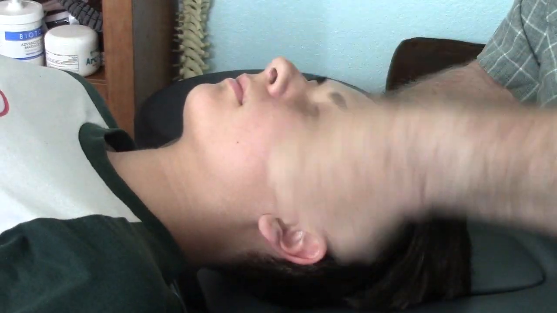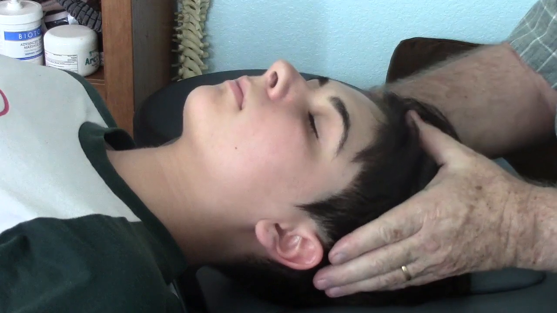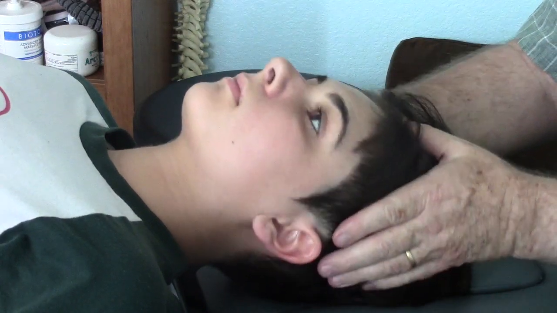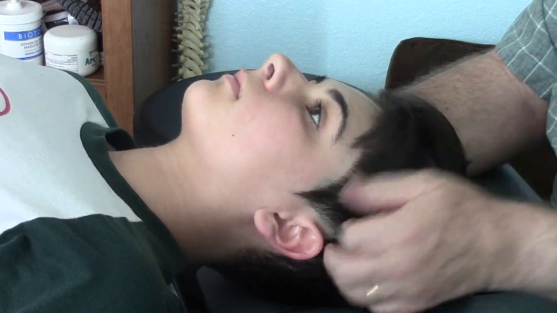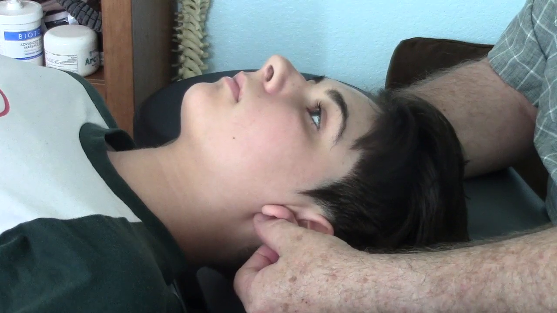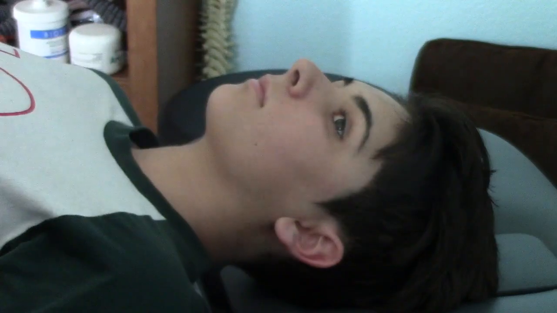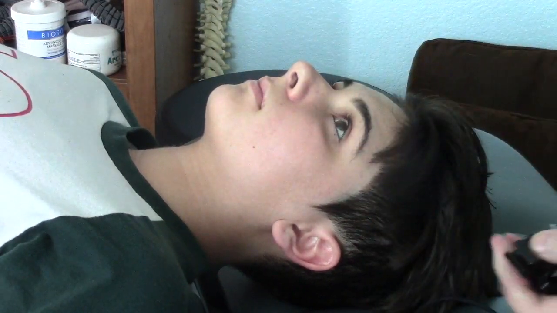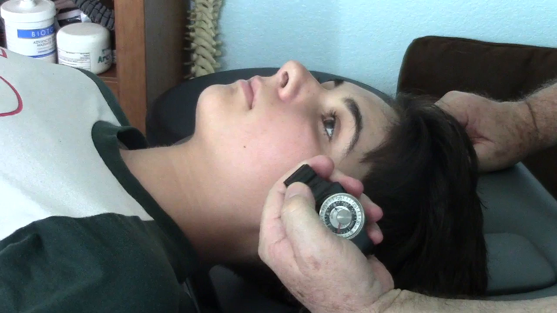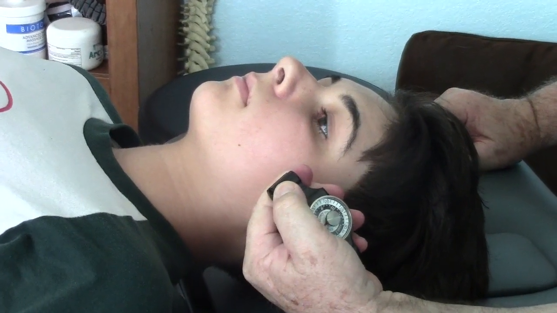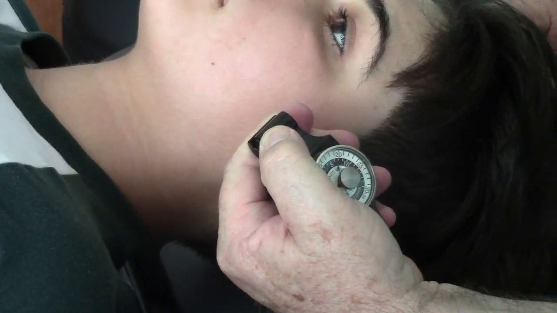I can push down towards the floor, and that would evaluate left rotation. Because I'm only doing it at that joint, and I'm well skilled in evaluating these small movements, and you can measure the amount of pressure you apply with a thumb gauge, I'm applying less than 10 pounds of force.